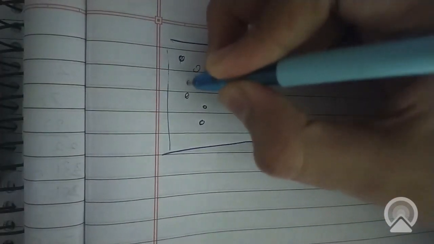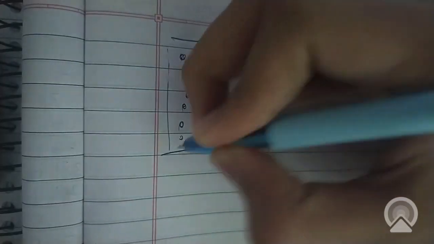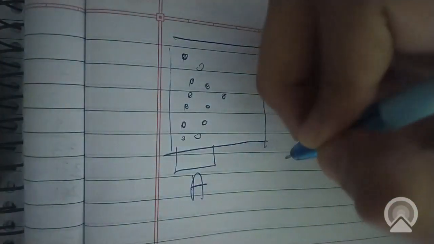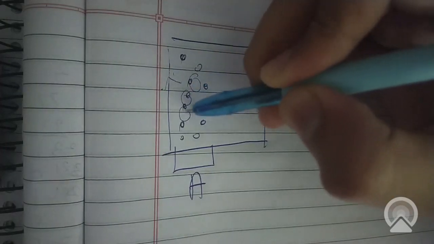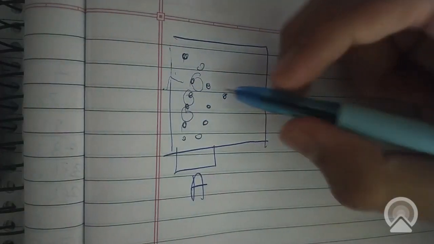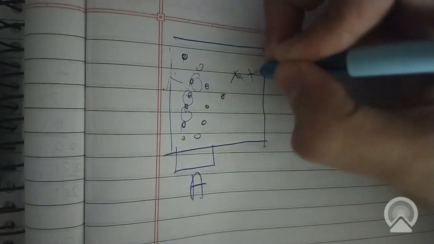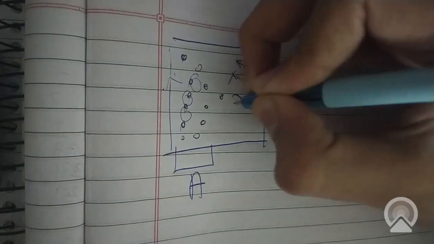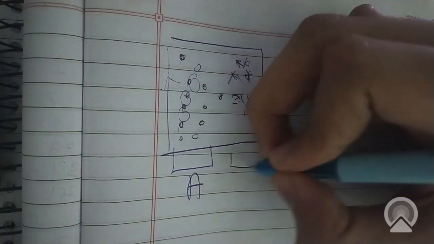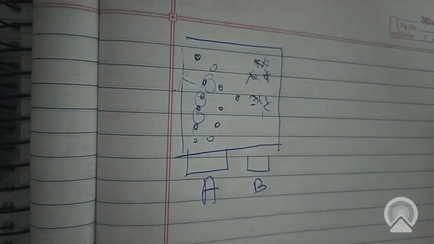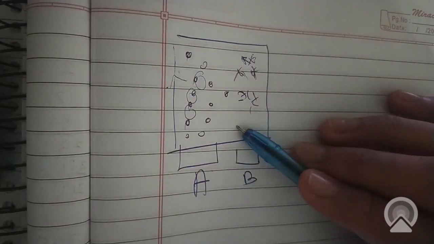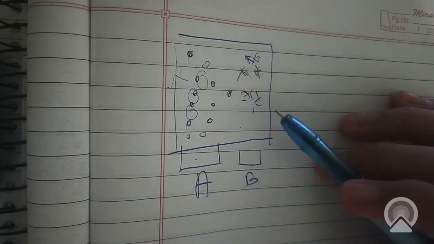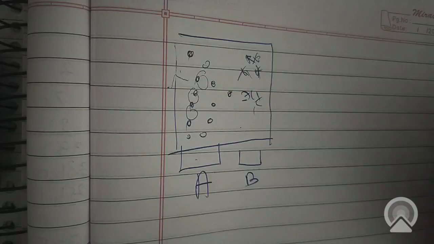Let me represent molecule A with circles, and molecule B with this asterisk, right? So when I put these two molecules in a container, they have to form a bond.